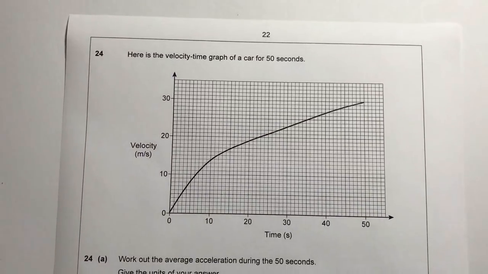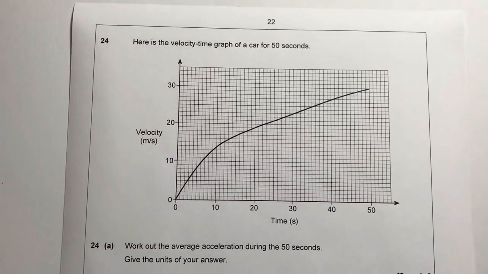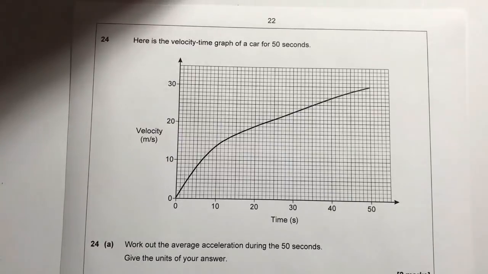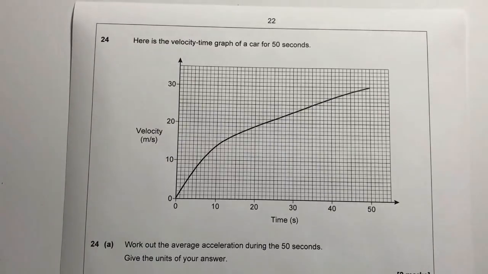Okay, let's move on then to question 24. This one is a velocity time graph. Velocity time graphs do crop up quite a lot in most papers. They might ask you about acceleration, which is what we're going to be dealing with in this particular one.